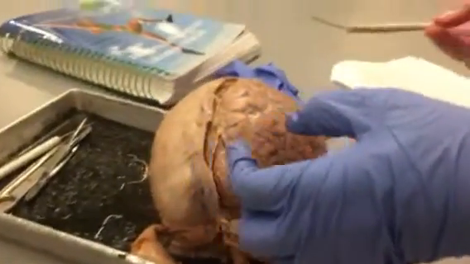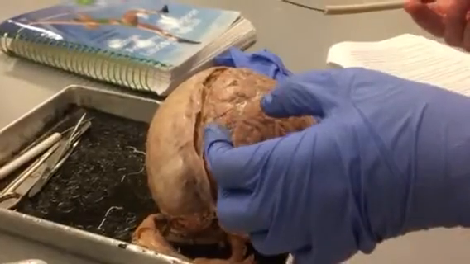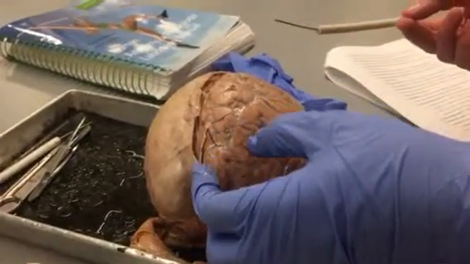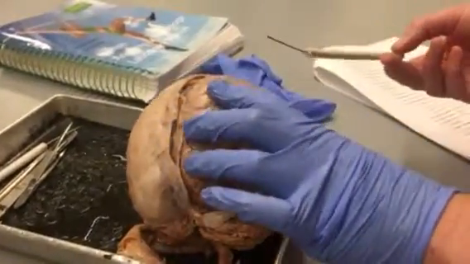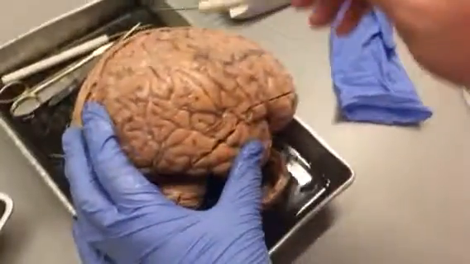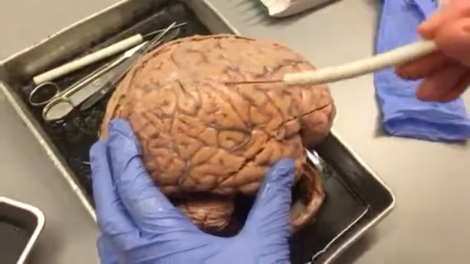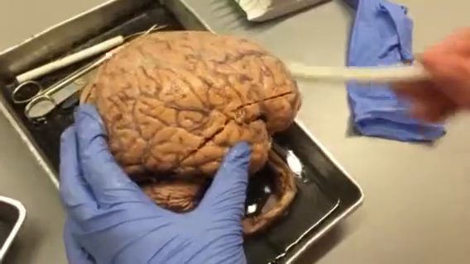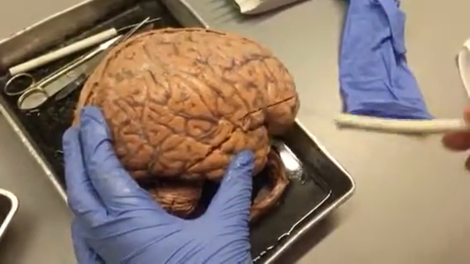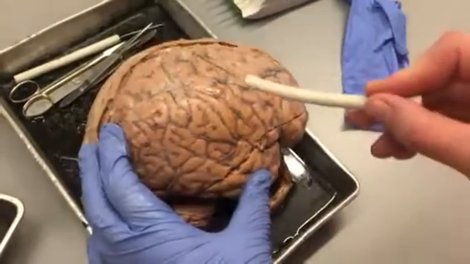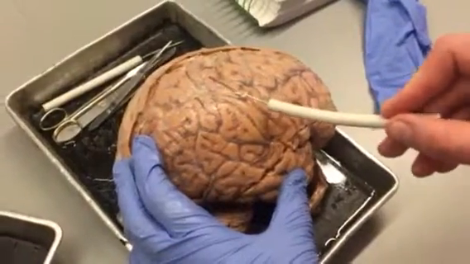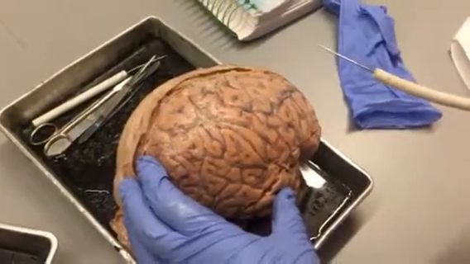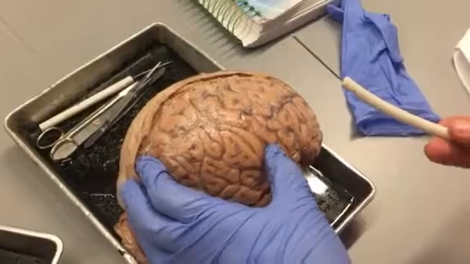The central sulcus is a deep groove that separates the frontal lobe from the parietal lobe. So it's essentially the one that you can follow along down all the way. That's the central sulcus between the post-central and pre-central gyrus. So now we're on to those.